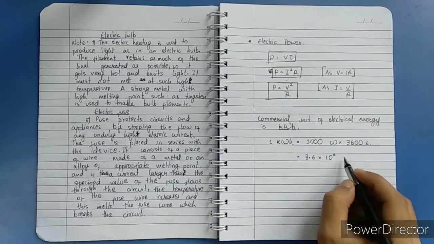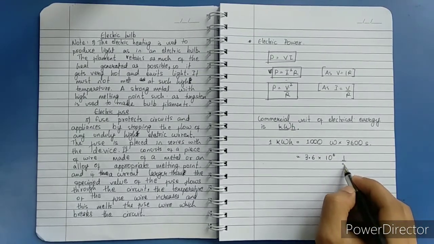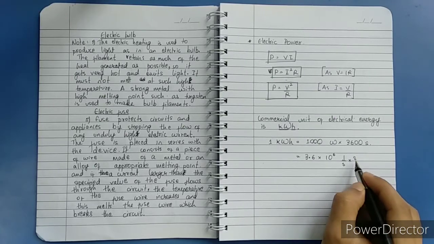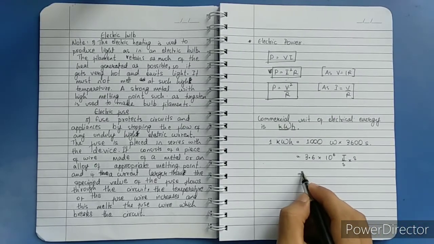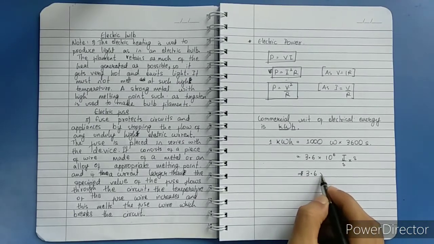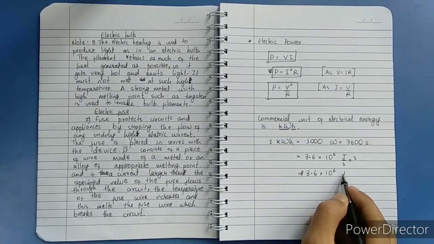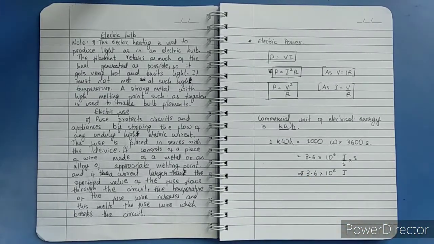Watt is basically joule per second, into second. So second cancels off. So 1 kilowatt hour equals 3.6 into 10 to the power 6 joules.